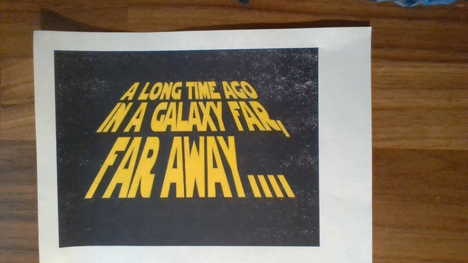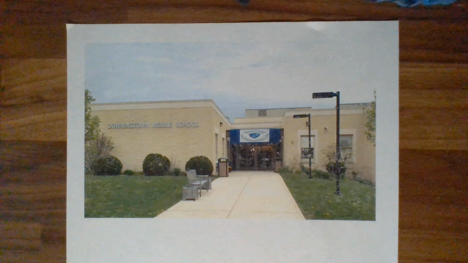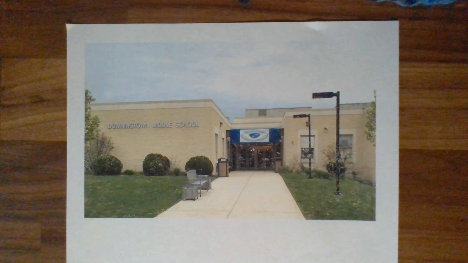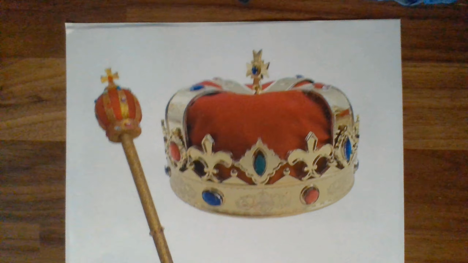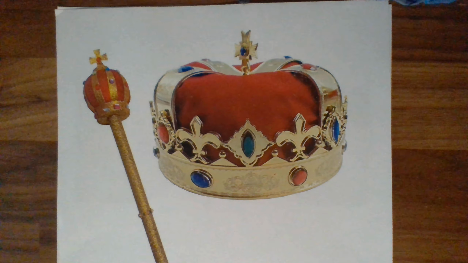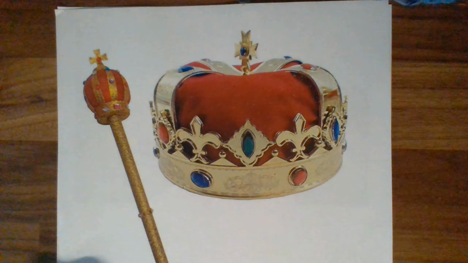A long time ago in a galaxy far, far away, there was a great kingdom. This kingdom was called Downingtown Middle School Kingdom. This kingdom was excellent. This kingdom had wonderful people, outstanding students, and a ruler that was just, fair, wise, and just plain old awesome. That ruler's name was Mrs. King. Mrs. King ruled over the kingdom. She loved her subjects very much, and the subjects loved her as well.